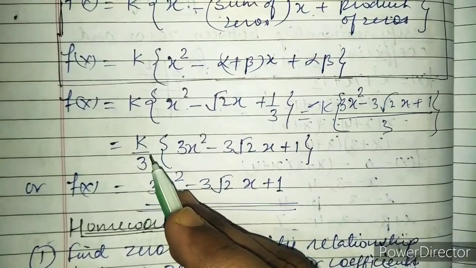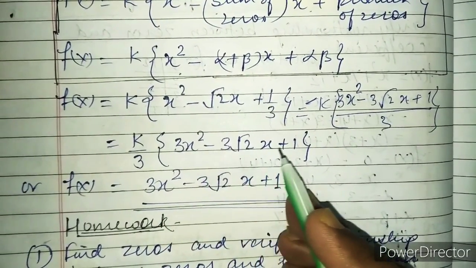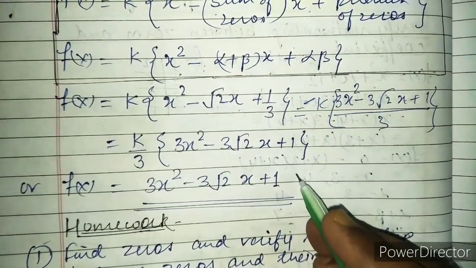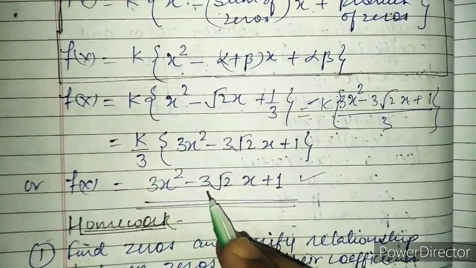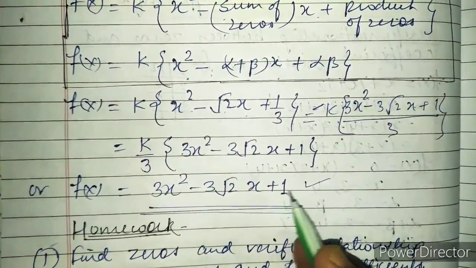We avoid it. It will become 3x² − 3√2 x + 1. So the polynomial will be 3x² − 3√2 x + 1.